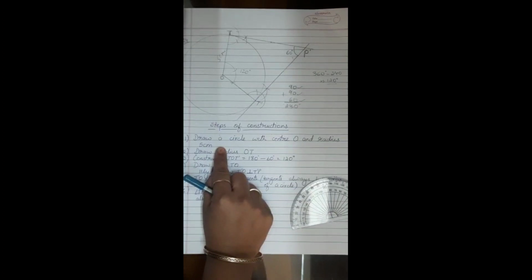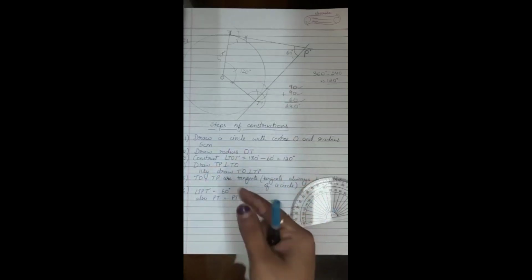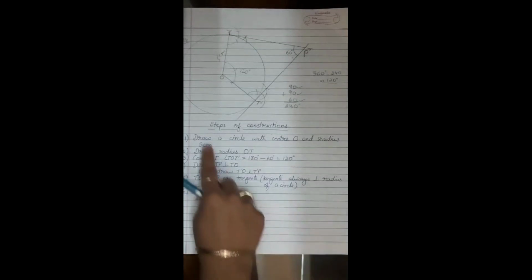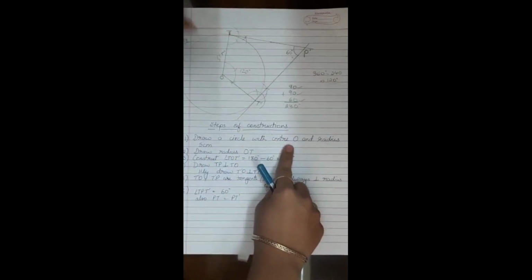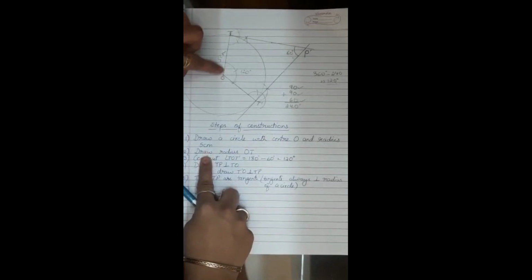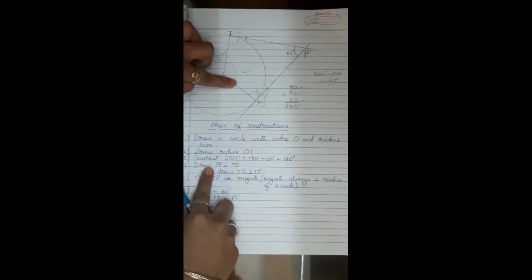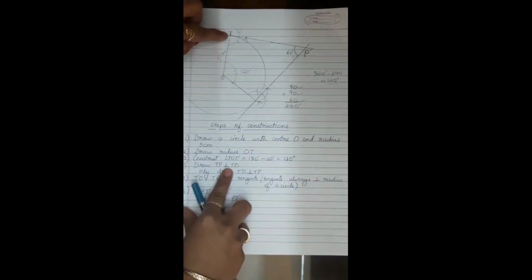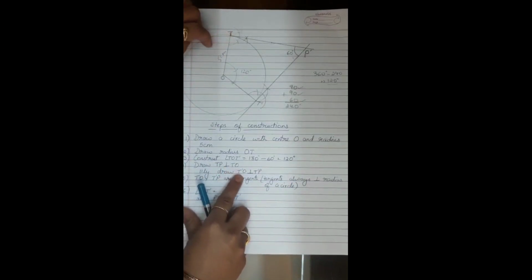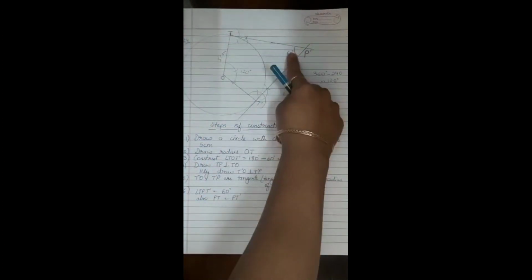Even if your question is of 2 marks or 1 mark, you have to write the steps of construction. Make your steps of construction brief if it is of lesser marks, but please write the steps of construction. I have written the steps of construction in a very brief way. See, steps of construction: draw a circle with center O and radius 5 centimeter. First I have drawn OT, then I have made an angle which is 120 degrees, then draw two perpendiculars, TP perpendicular and TO perpendicular, then meet the two tangents at point P, and this angle comes out to be 60 degrees. Okay, now quickly move on to the next question.